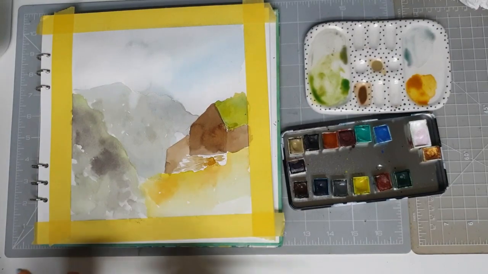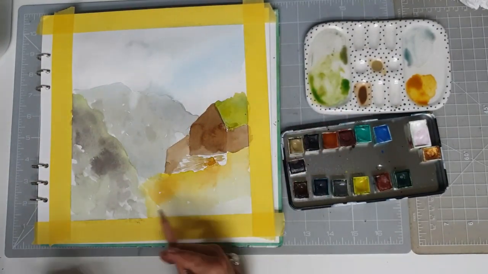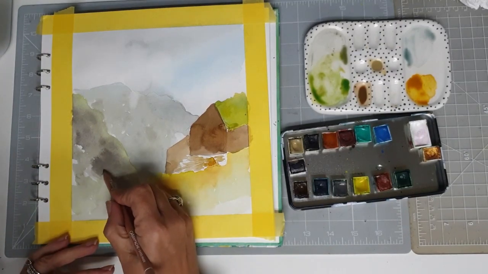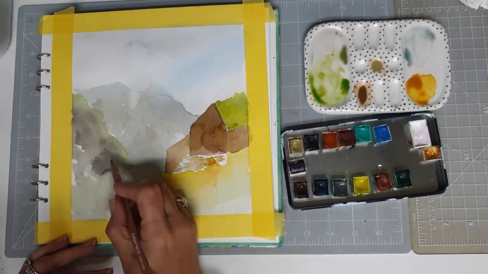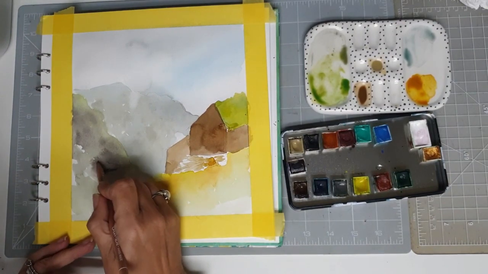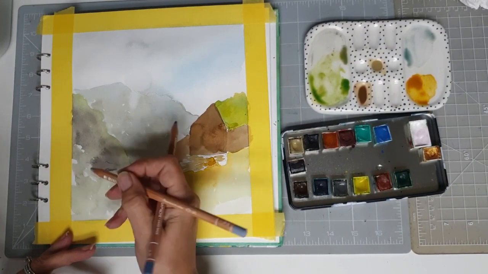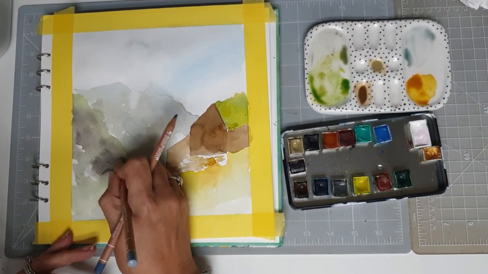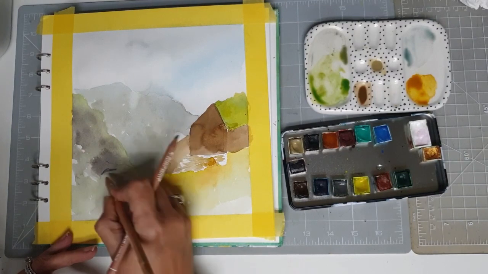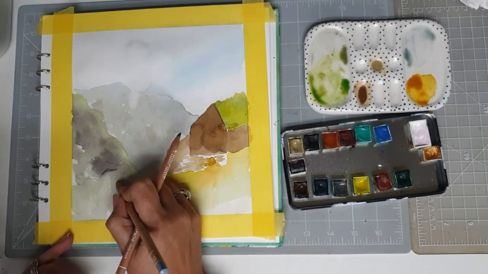So I'm having to move about the painting while other bits are drying, but what I want to get in are some darker bits that show these rocks.